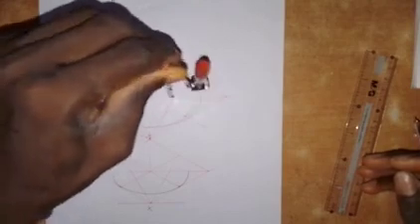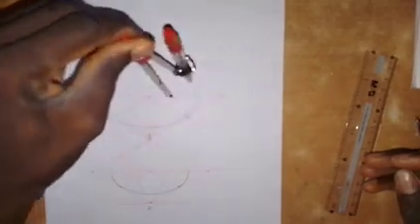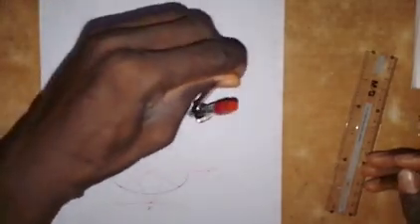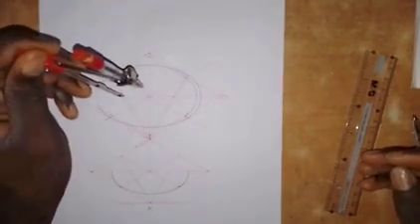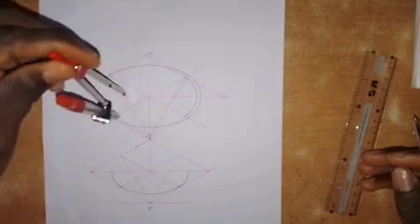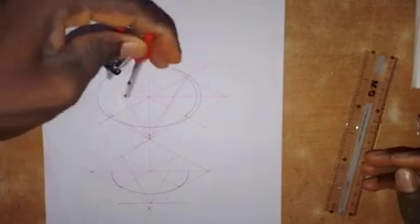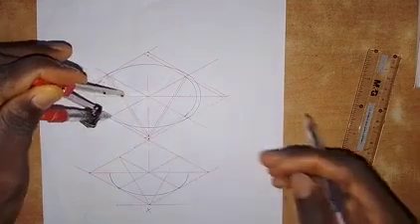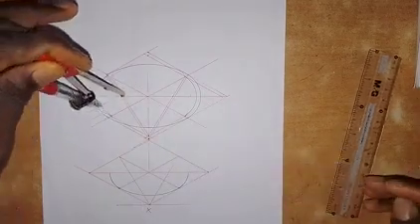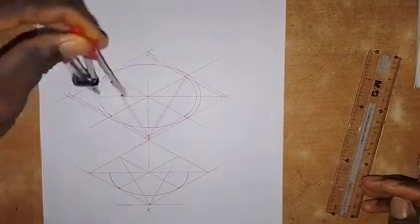Alright, so we have this now. You can see how simple it is. Then we are going to make use of this point. We have to draw an arc from here to this point. I need to adjust this, I think. Okay, so I will draw an arc from here, and it goes like this to this point.